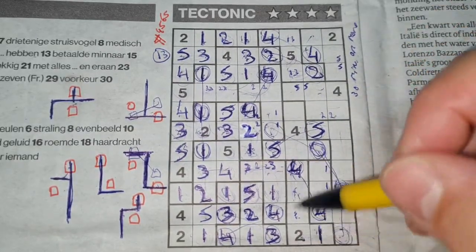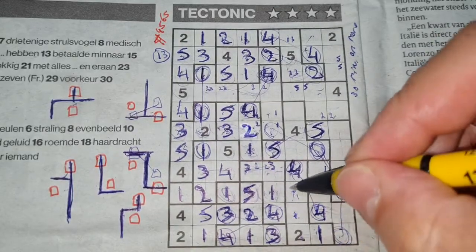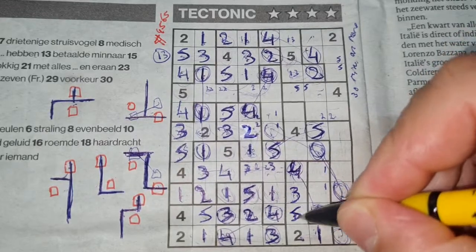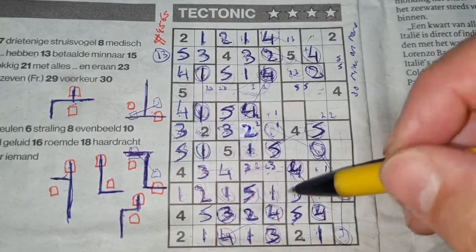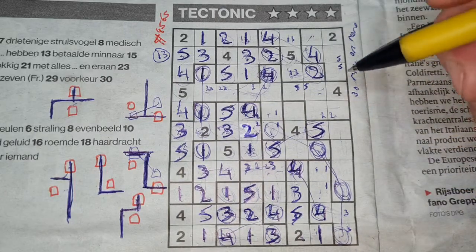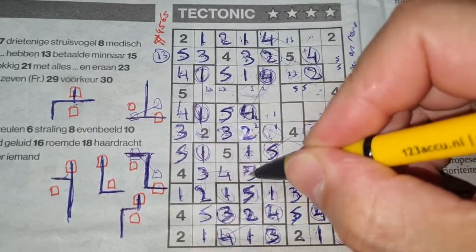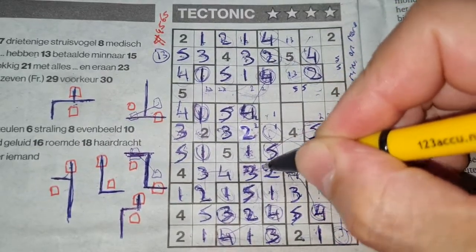2 numbers left in this L-shape area for numbers 3 and the 5. We have a 3 there, no 3 there. 3 should be here, and a 5 it goes there. These 2 boxes can be a 3, so the 3 could be here, could be there. Now we have a 3 there, so this box can't be 3 anymore. That box should be a 3, and this box should be a 2.